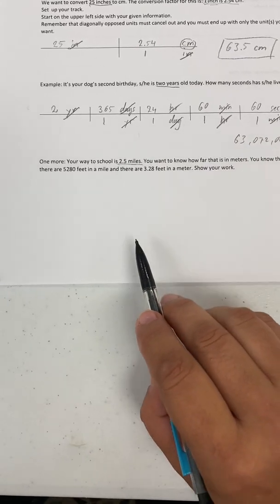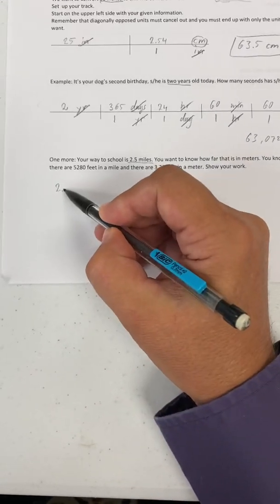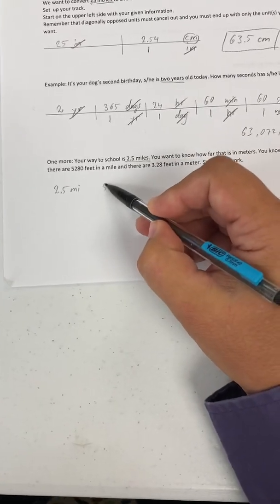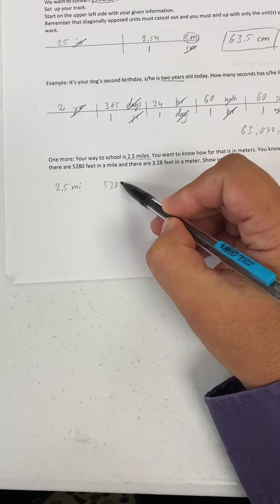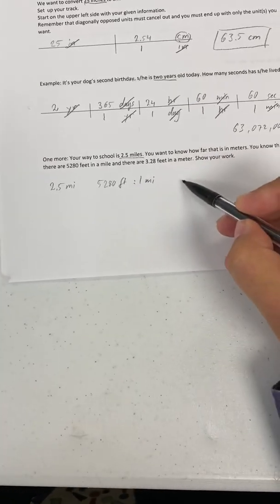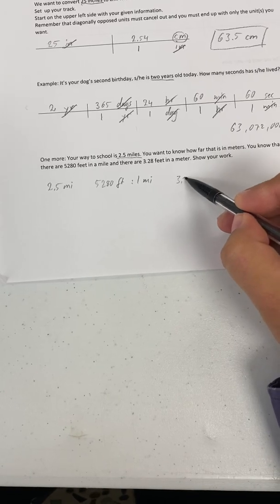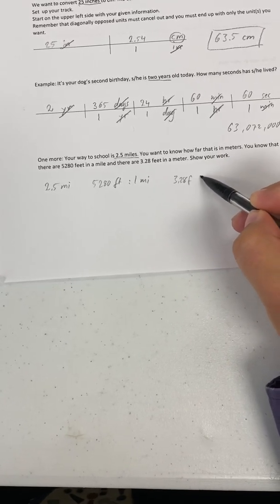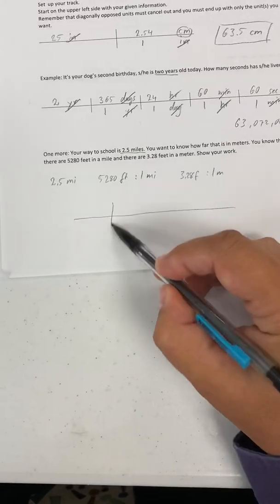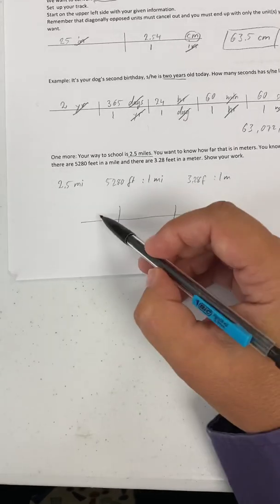Okay, now try the same thing with the 2.5 miles to go to school. Here's two conversion factors. So you give it information 2.5 miles, and then we know that there's 5,280 feet for every 1 mile, and then there's 3.28 feet for every 1 meter. Set up your railroad track.